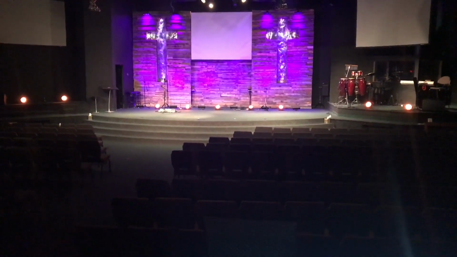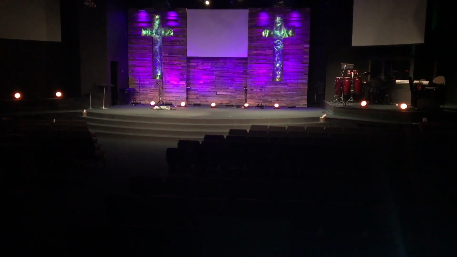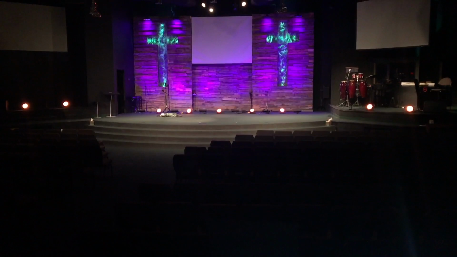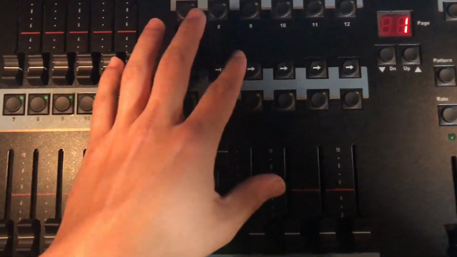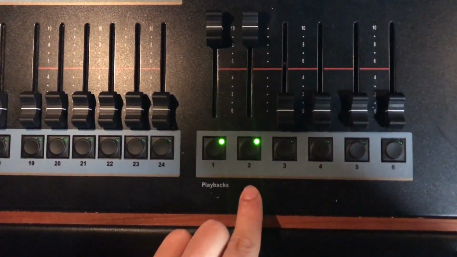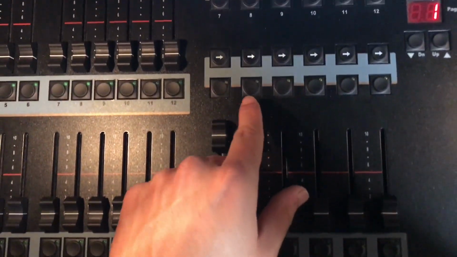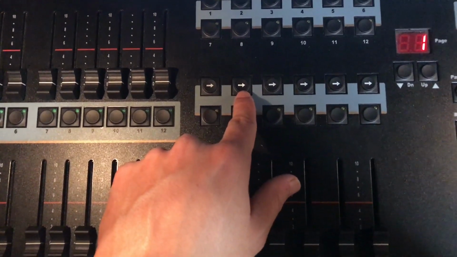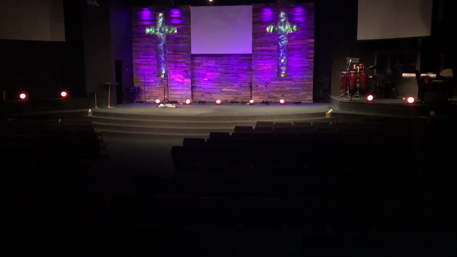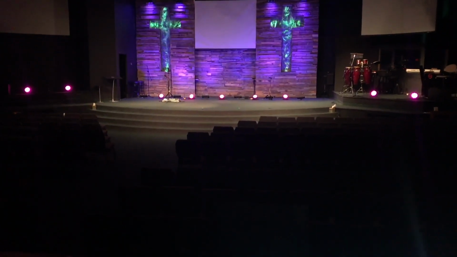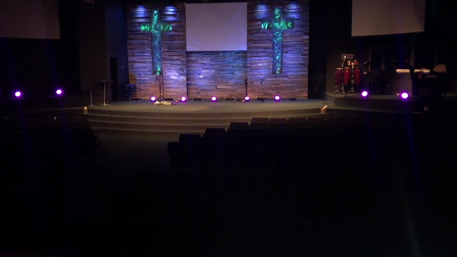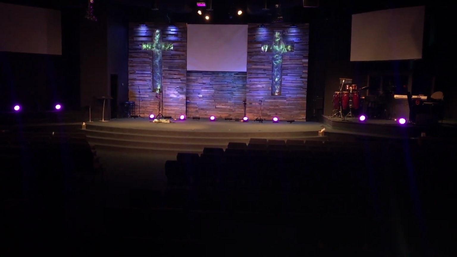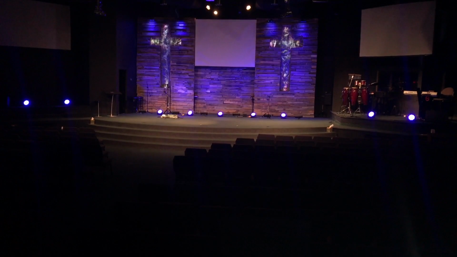The lights will be changing colors periodically. This will be for worship only, right? So if we want the next song, we click on playback number 2, and then you click the arrow signifying to go to the next step. So when I click it, you'll see that the lights are going to start changing colors to the next scene that we have set up, right? So then if I click it again, it's going to change again to the next scene that we have set up.